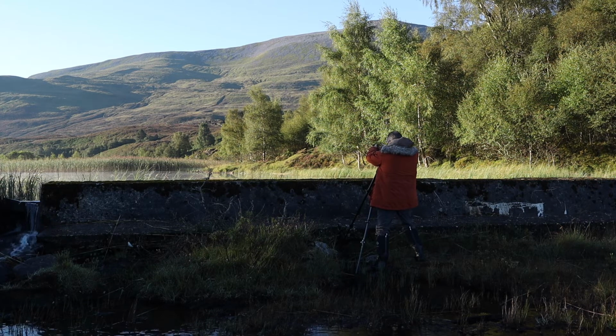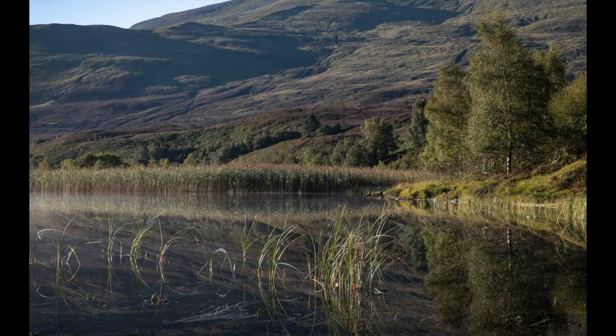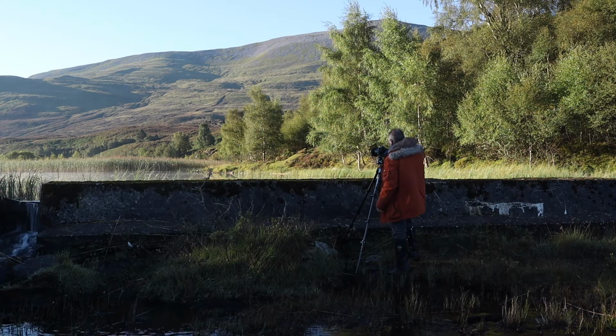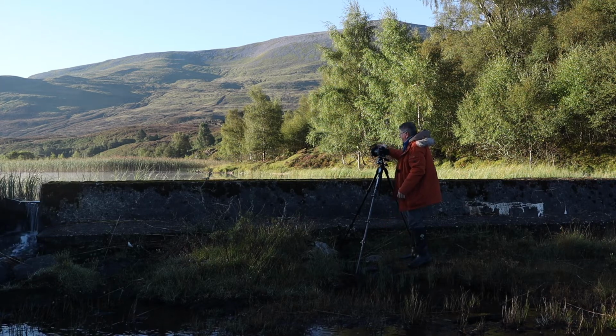I can either do a focus stack, or I'll do a focus stack because that'll do the image justice. So I'll focus in on the reeds immediately in front of me, then I'll focus halfway into the image, and then I'll focus in at the very back of the image. I'll put my hand in front of the lens, and then that way I know my photo stack's finished.